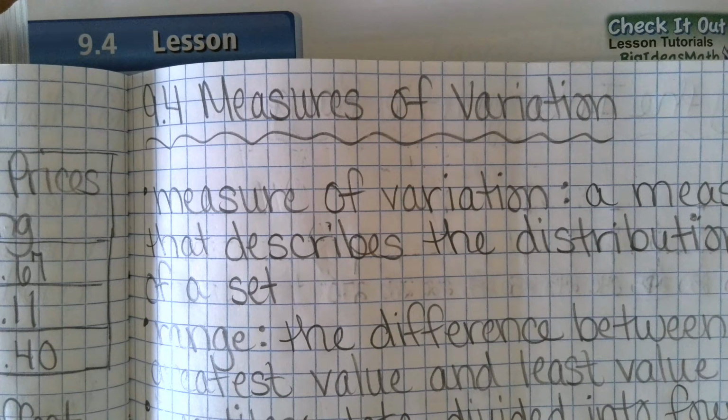So we'll start it right out the gate. What is a measure of variation? A measure of variation is a way to show how data is dispersed or how it's spread out. In this section, there are lots of different measures of variation, but what we're going to worry about is the range, the quartiles, and the interquartile range.